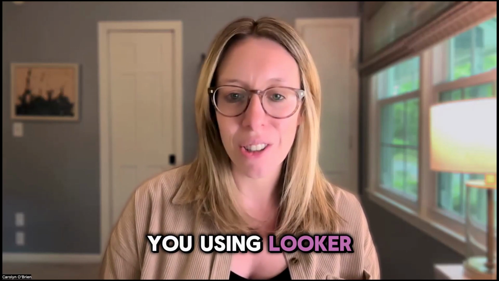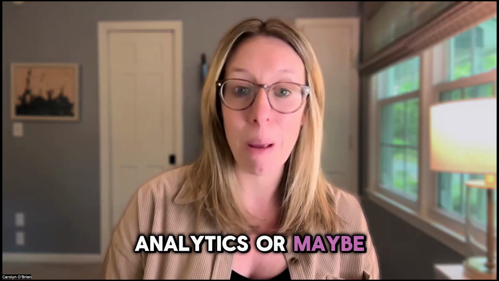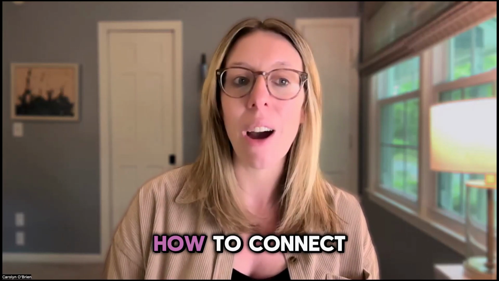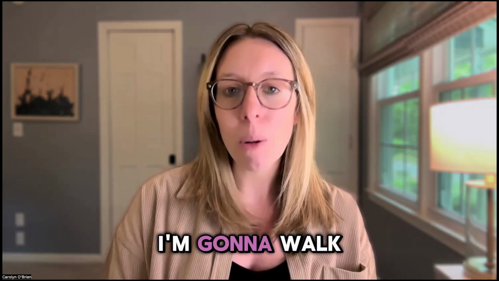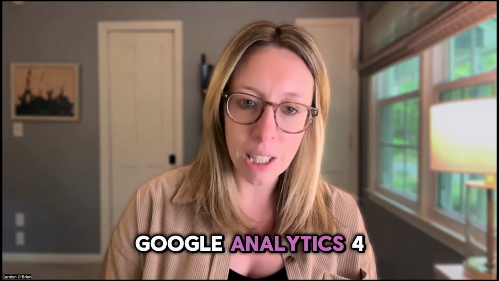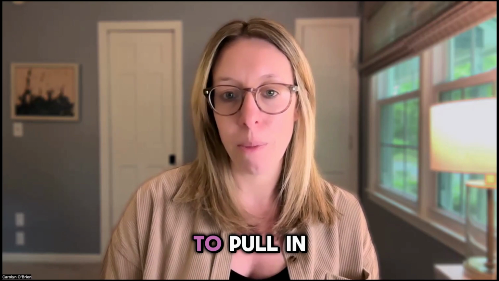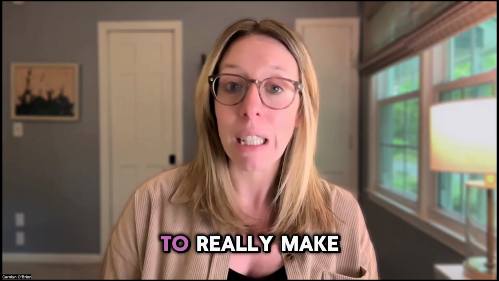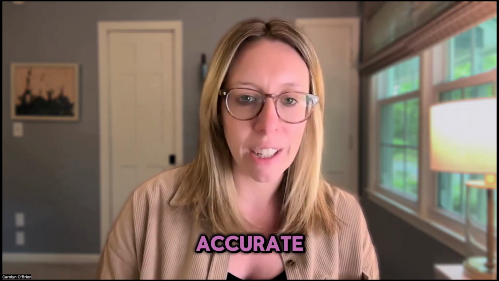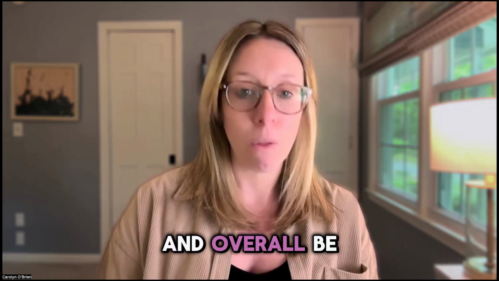Are you using Looker Studio or Google Analytics or maybe both, and you're trying to figure out how to connect the two? Well, I'm going to walk you through today how to connect Google Analytics 4 into Looker Studio to pull in certain metrics to really make your dashboards more accurate, have more data, and overall be more helpful for you.